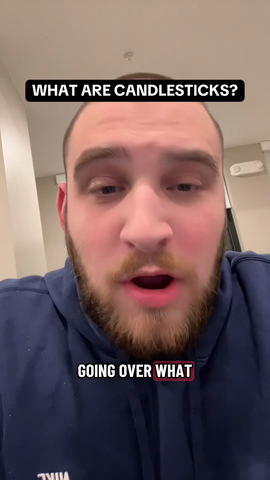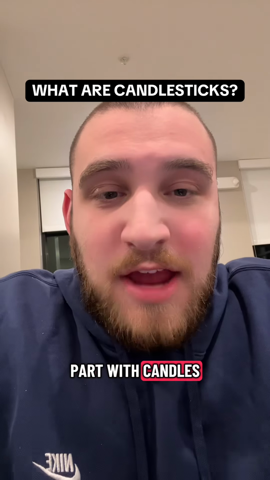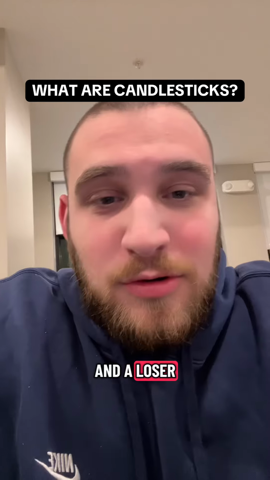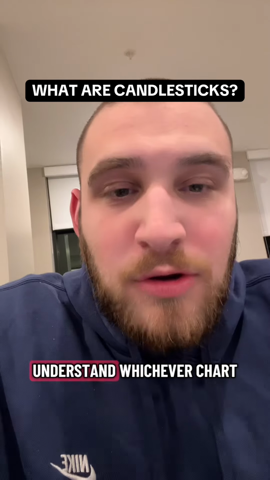I will be going over what a candlestick is and exactly how to read it on the chart. For the most part, with candles, there's a winner and a loser. Every candlestick represents time. This is super important that you understand.